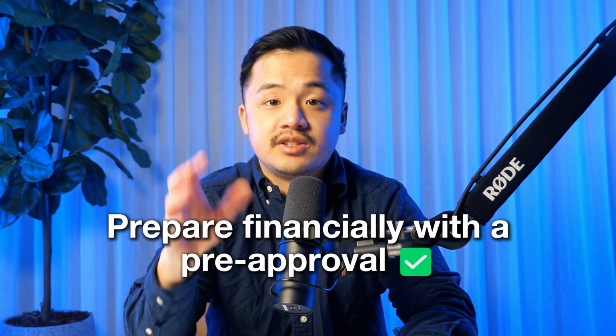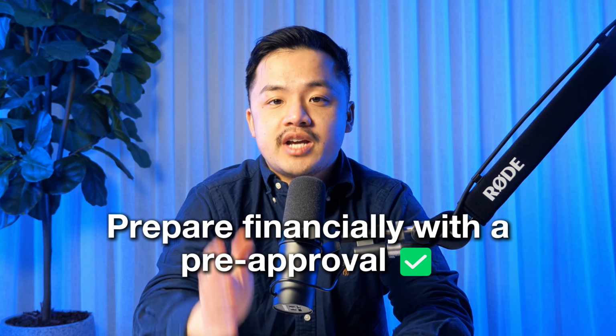For now, your job is to get yourself financially ready to act. So you need to line up your pre-approval, stay in contact with your local agents, and keep an eye on the shortlisted suburbs for major changes that could affect their capital growth.